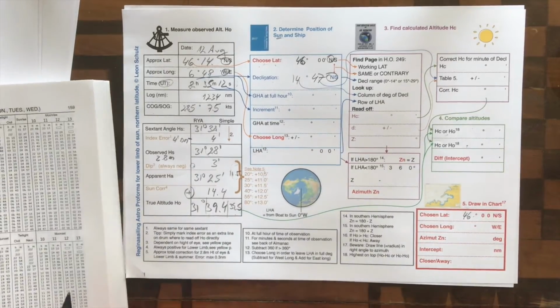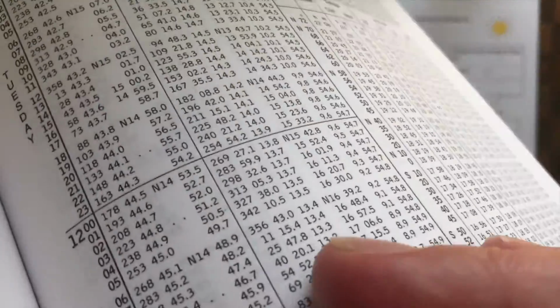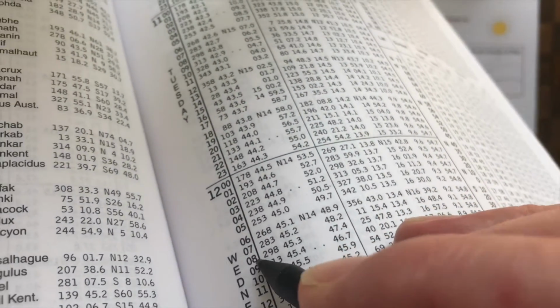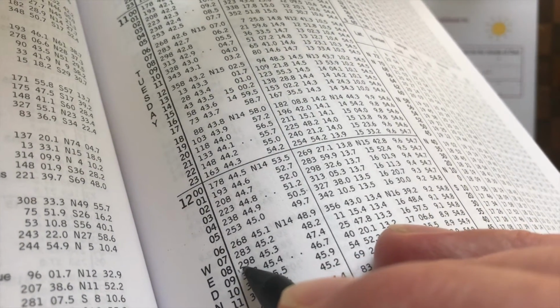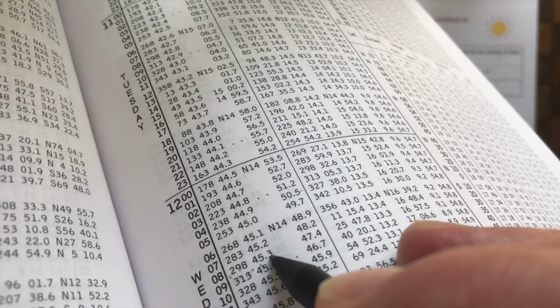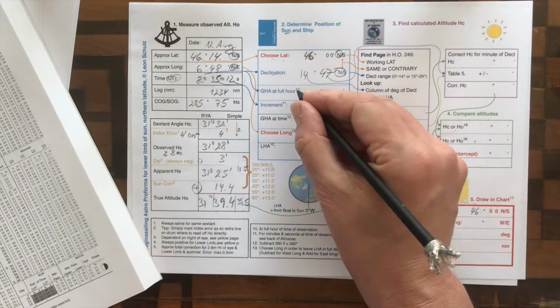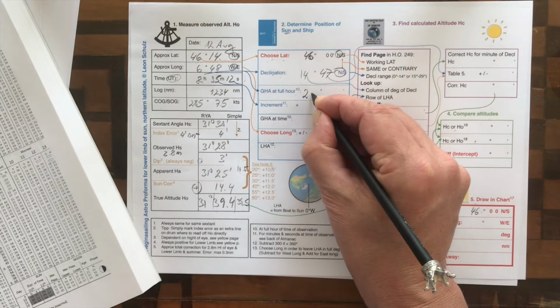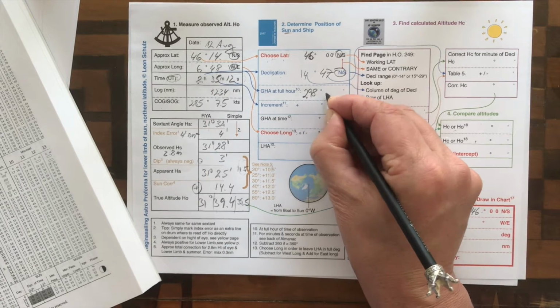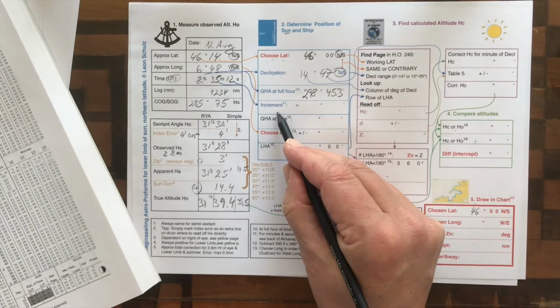So again, we have to look on the 12th of August at the full hour, and that is at 8 o'clock here. It's 298.45.3. At 8 o'clock, 298.45.3. So I'll write this down here: 298.45.3. So what's the increment?